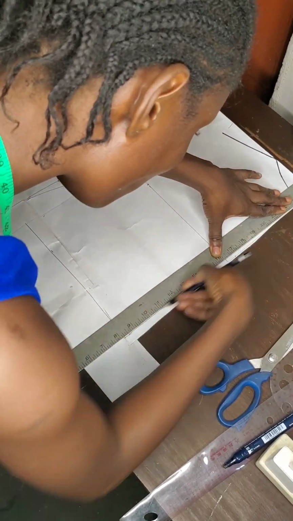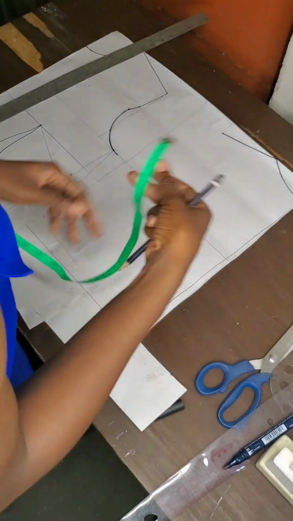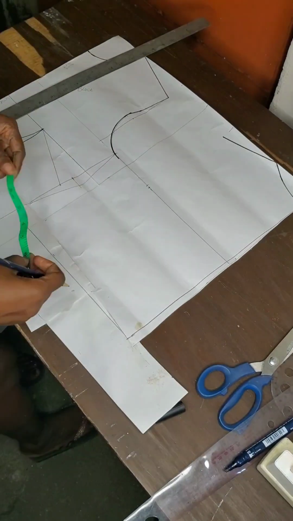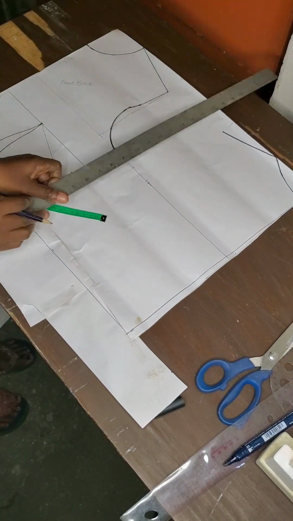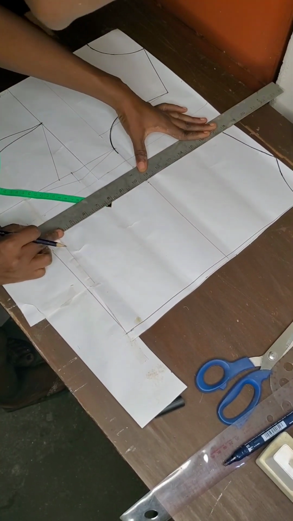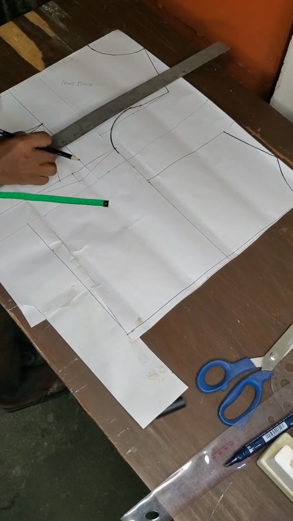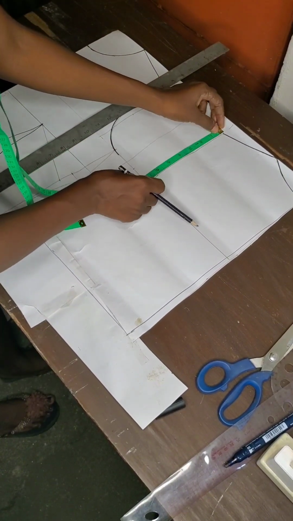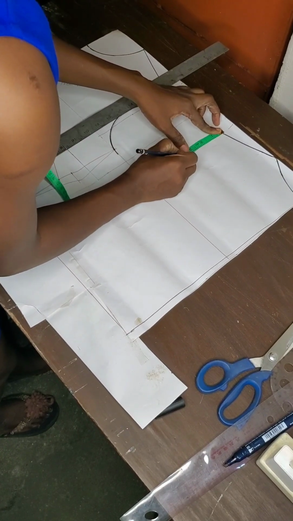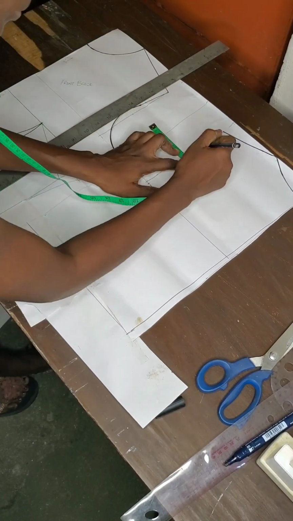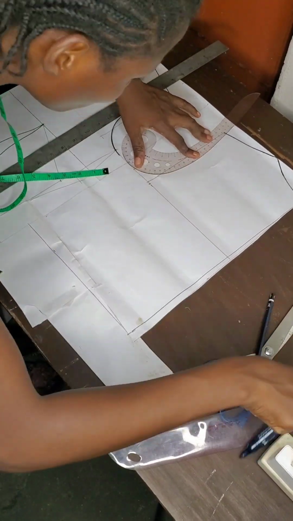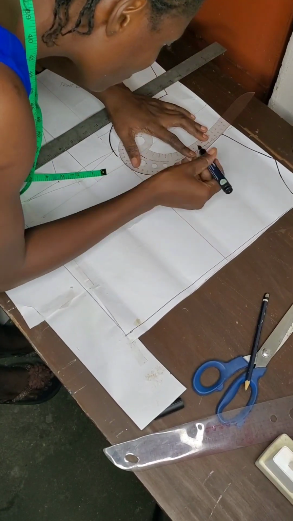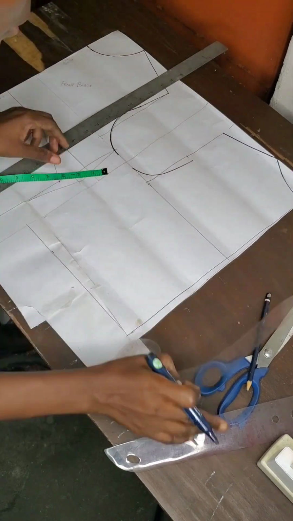So I am plotting now for the back so that I will not have bulge at the back. From my waistline, I go in by 1/2 inch. Then before I start measuring, I start measuring my chest line. That's my bust line. I measure it down. I bring down my across back, then divide it by 2. Then go in by 1/2 inch. Then give it a very good curve.